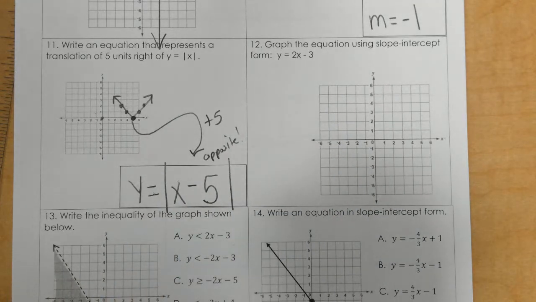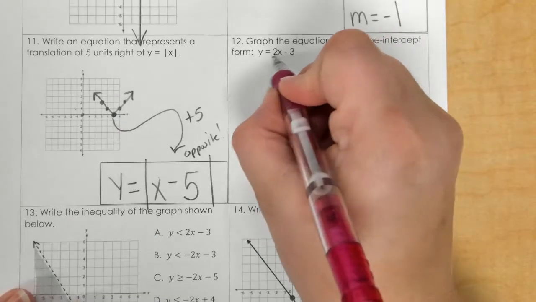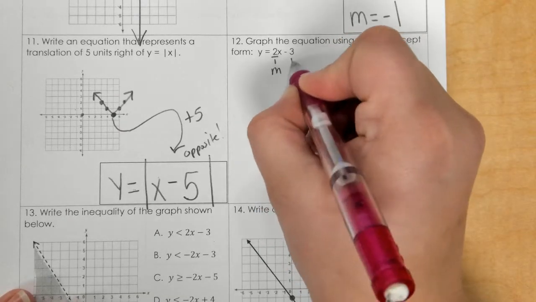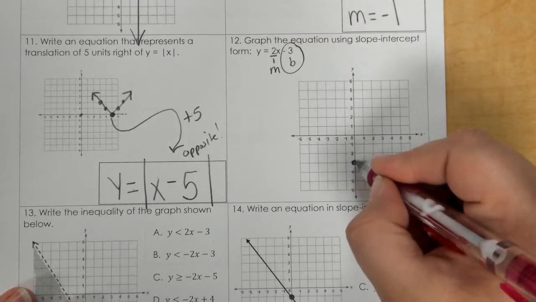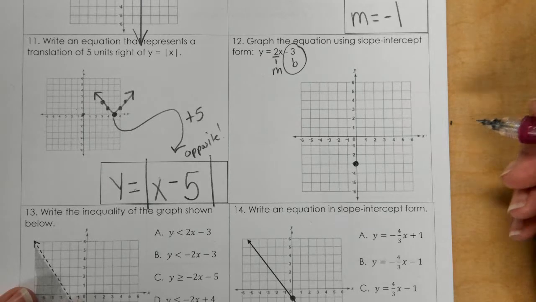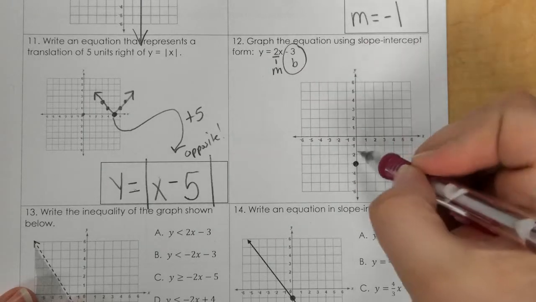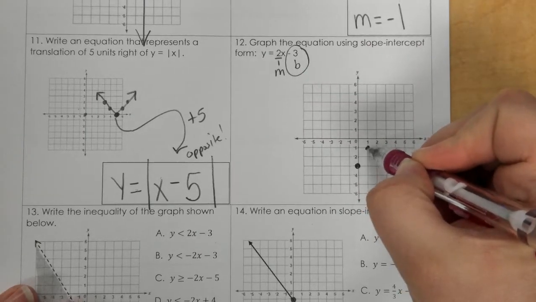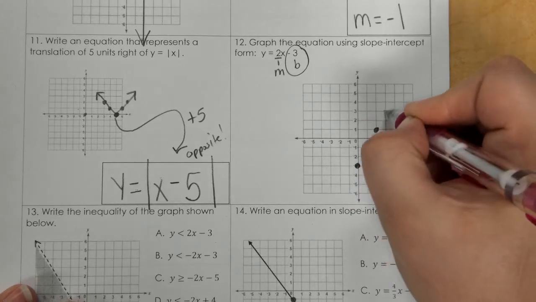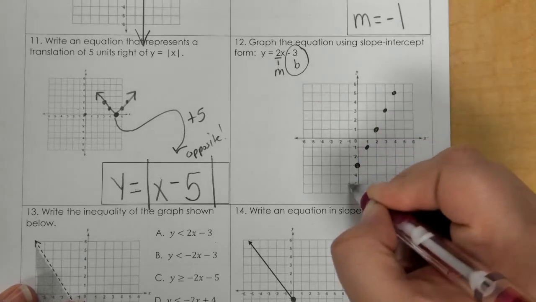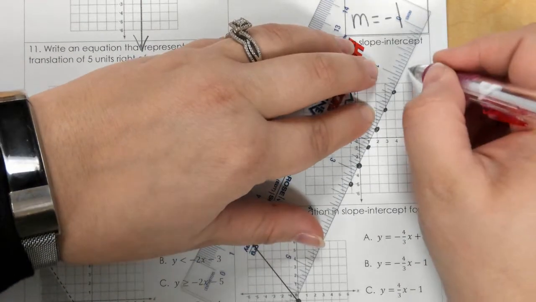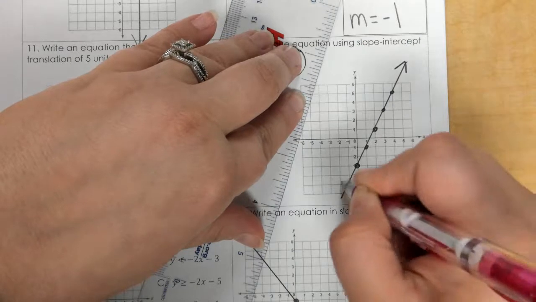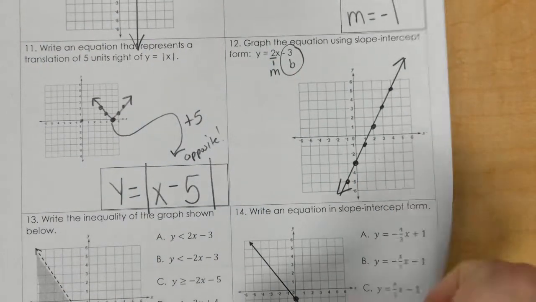Okay? In number 12, graph the equation using slope-intercept form. So we have our m and we have our b. And that is where you begin on the y-axis. And then from the negative 3, you want to go up 2, run to the right 1, down 2, left 1. Again, this is going to be multiple choice, so you'll have some graphs given to you, and you have to match which graph is correct.